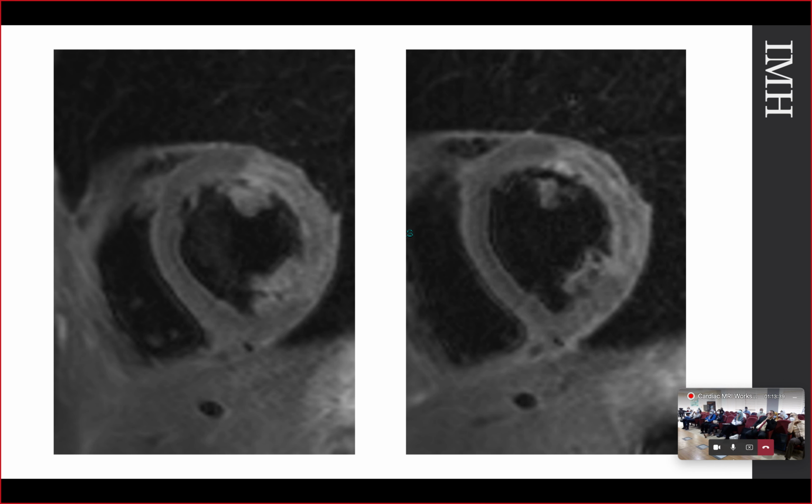Using the STIR, as you may see here, there is a large area of edema, there is a large area at risk, and the central core shows some areas of hypointensity. I'm not sure, it's just a thin line in the middle of the area of the edema.